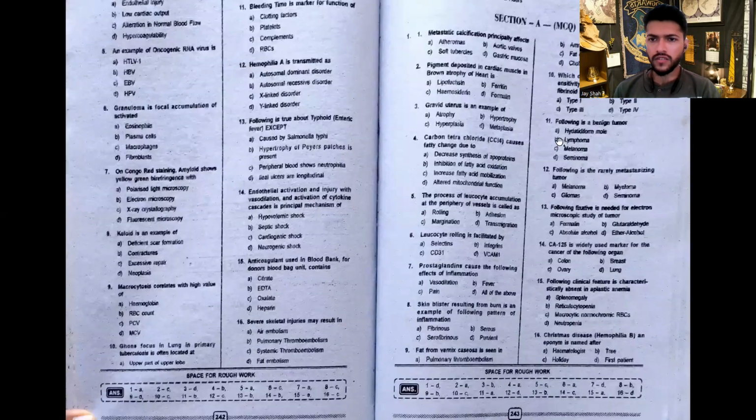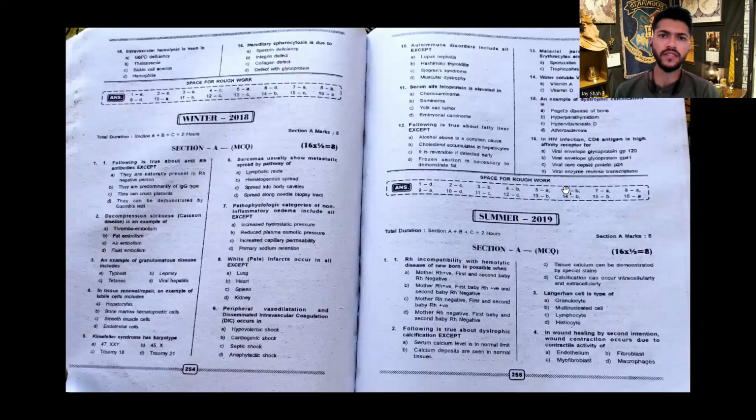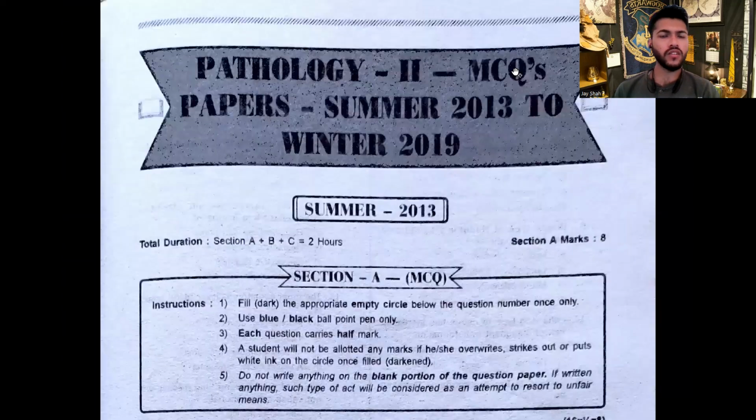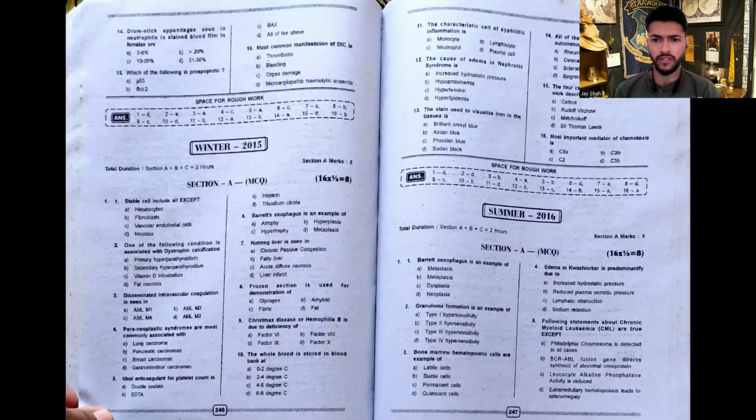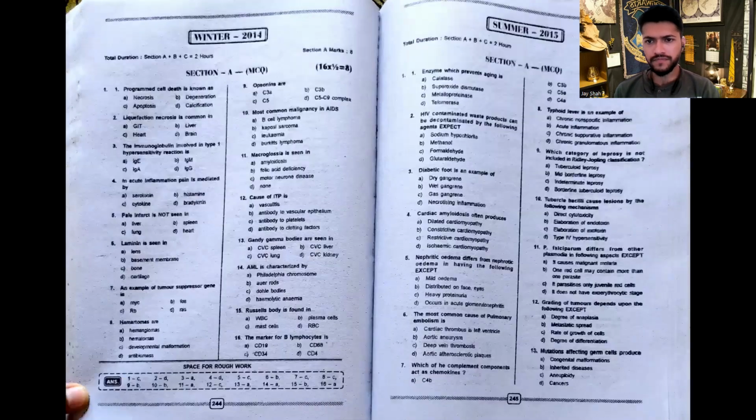Following is a rarely metastasizing tumor. You need to remember two examples: basal cell carcinoma and gliomas. Both of them are non-metastasizing but locally invasive tumors, right?